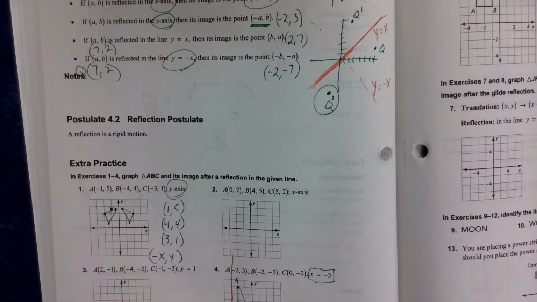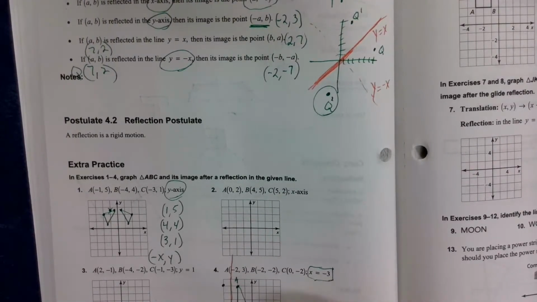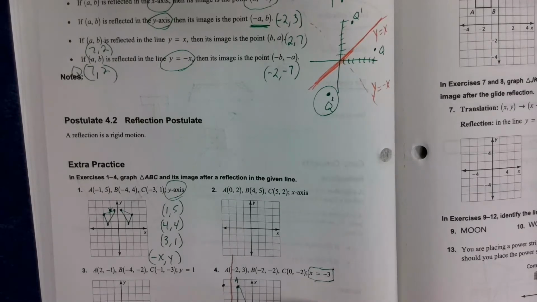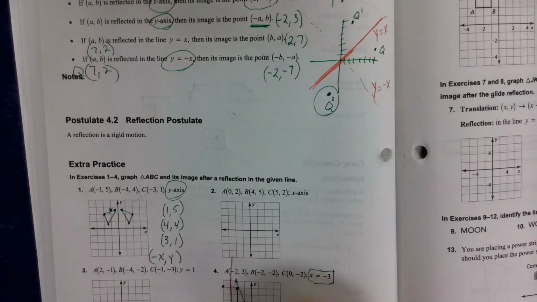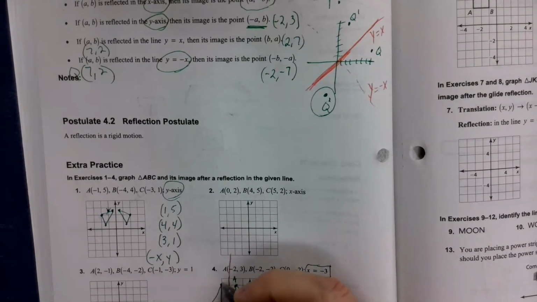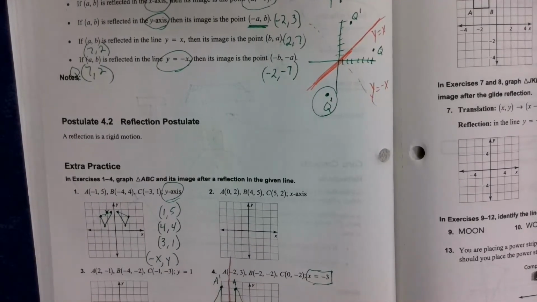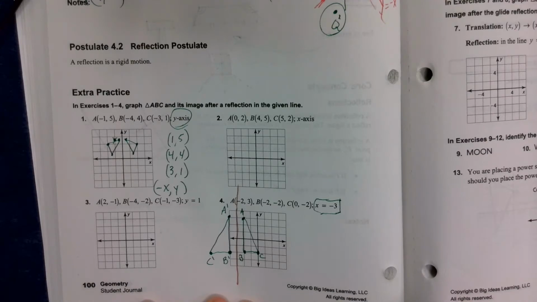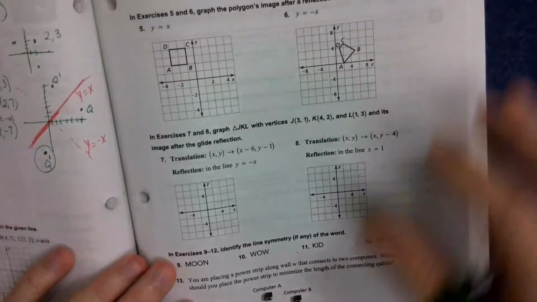So if I'm going to reflect it in that one, then A is going to go right to there because it's one box over, one box over. B is going to go right to there, one box over, one box over. And then C is 1, 2, 3 boxes over. And you can see that this will be A prime, this will be B prime, and this will be C prime. So hopefully that all makes sense. I'll pause it on the video, or you can stop it on the video so you can see it now. Looks like I missed part of the description on that.